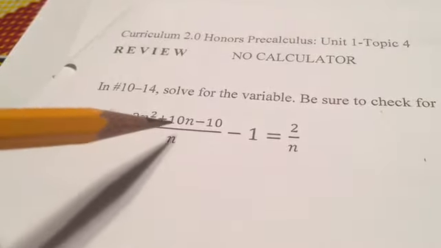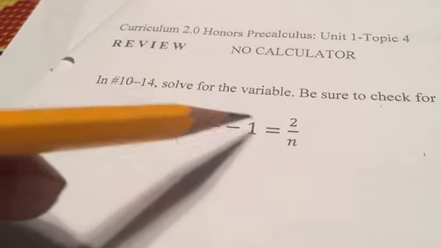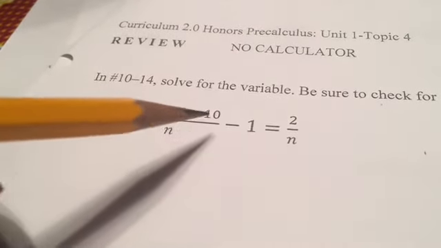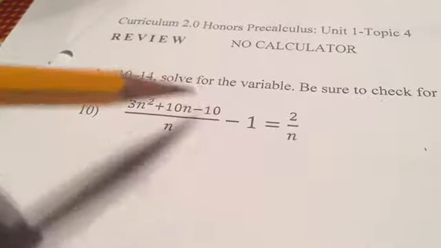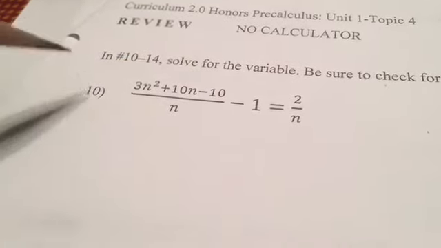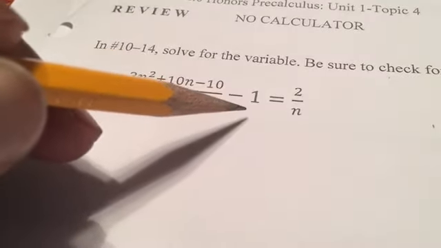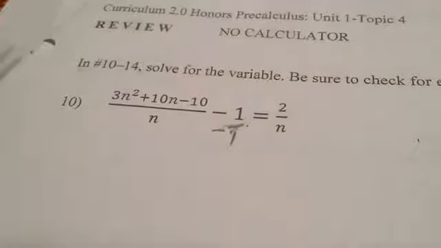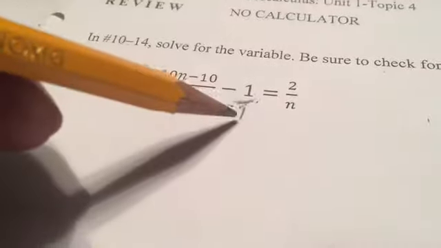Now, before we solve it, we have to find the common denominator for these two fractions, okay? Now, one, people say that's not a fraction. One is 1 over 1, basically, right? So, again, 1 over 1, and the common denominator will be n, right?